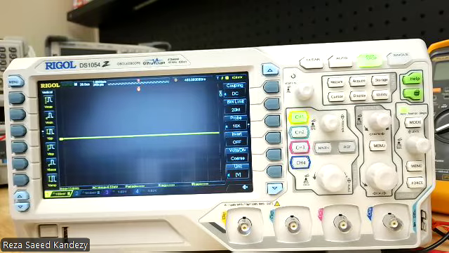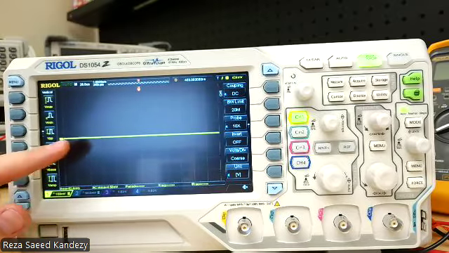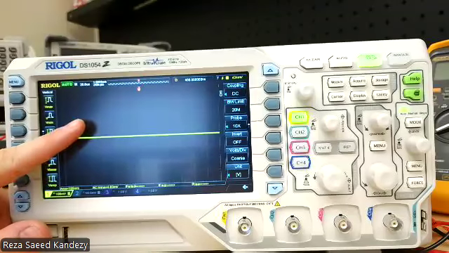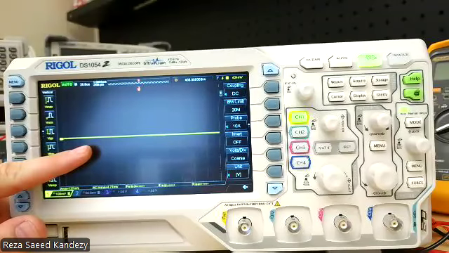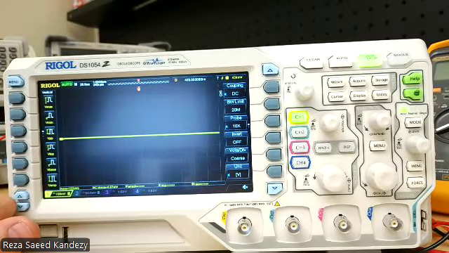So for example, if you want to measure a signal and the peak-to-peak value, the amplitude of that signal, occupies 2 squares, the value of that peak-to-peak voltage is going to be 2 times whatever voltage division you set.